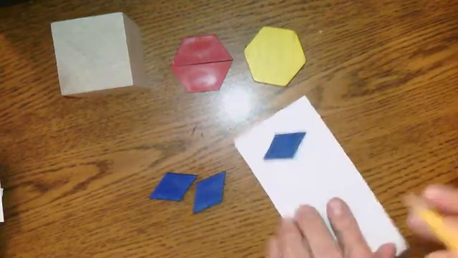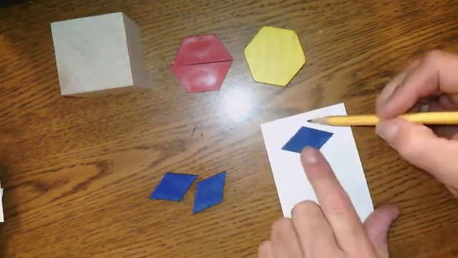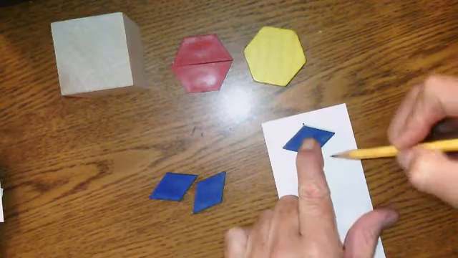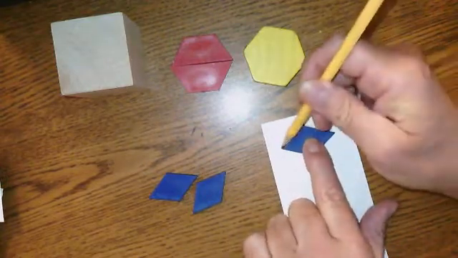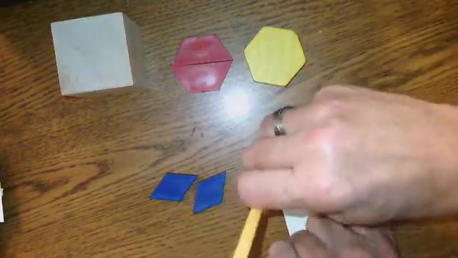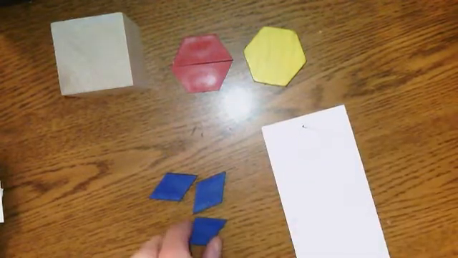I would start out with your hexagon, going, not hexagon, Mr. Rifle. Parallelogram. I must be tired. This is Friday night. I've been working all day. My brain's not working. And we're going to trace that.